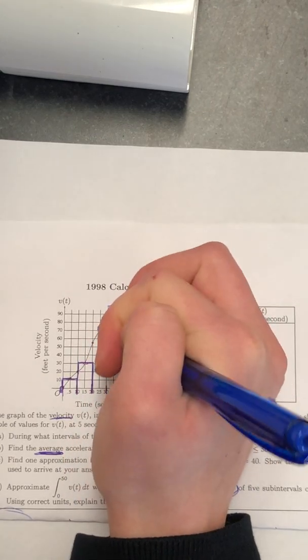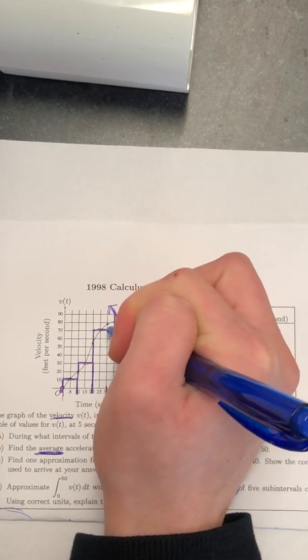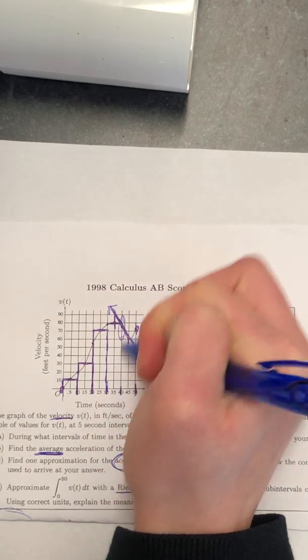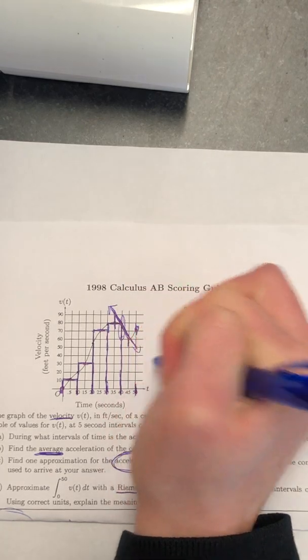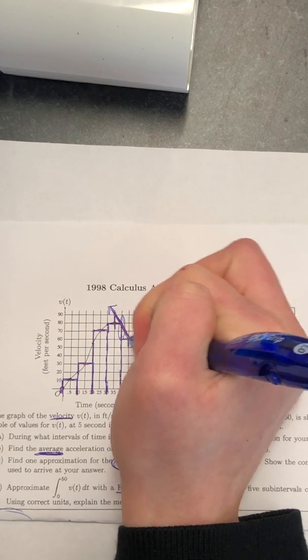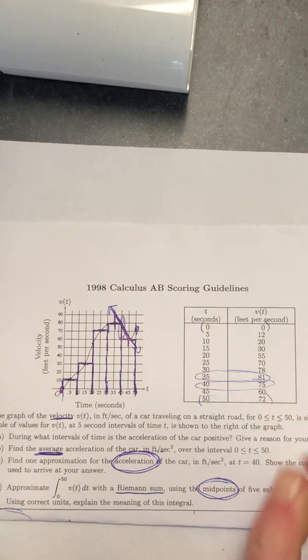Again, another height at 25, in between. Again, another at 35. And lastly, I really drew on this, so it's kind of hard to see, I think it's right here, a rectangle that starts at 45.